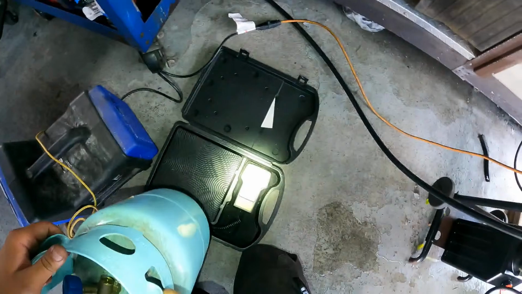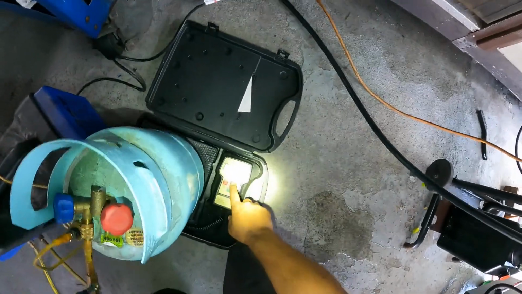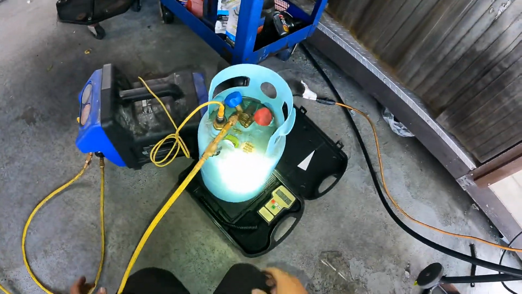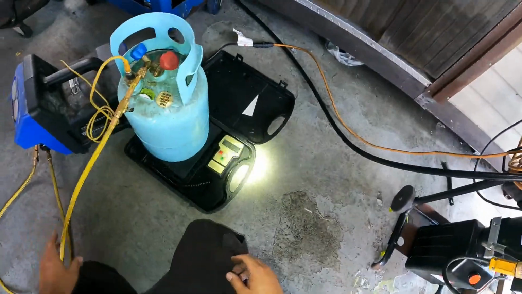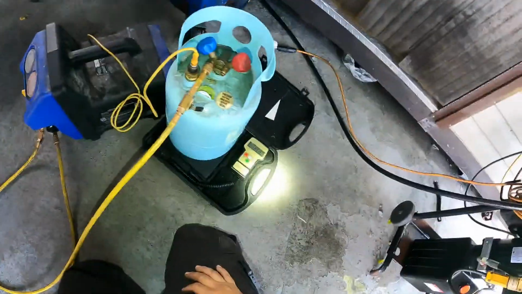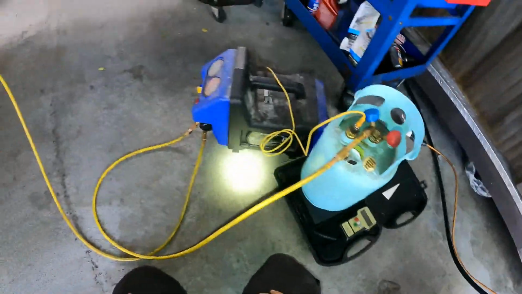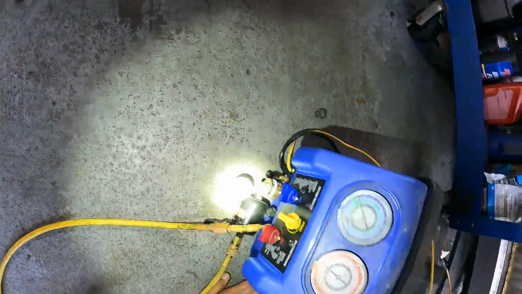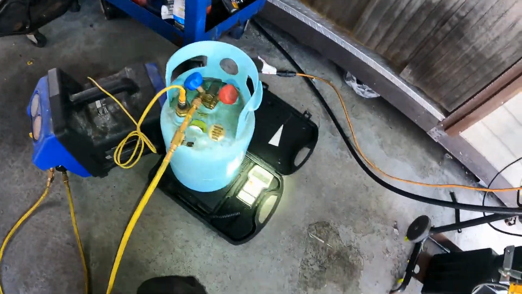Zero this out. Well, I shouldn't have done that yet. Zero this out. I don't know if this is gonna add a little bit of refrigerant, thinking that it might have been low, but then I realized what the real culprit was.